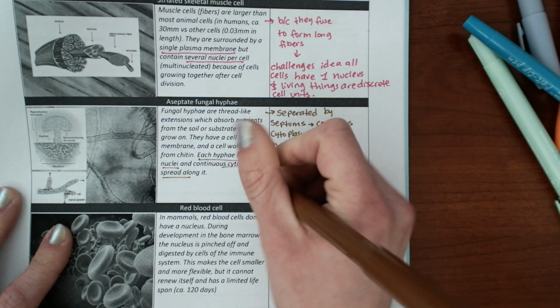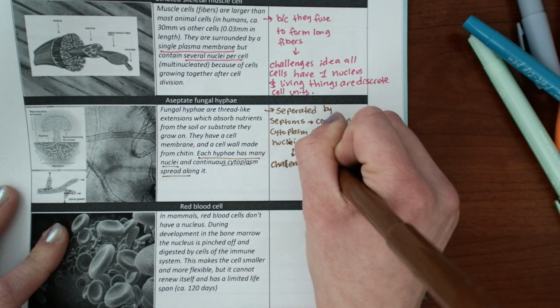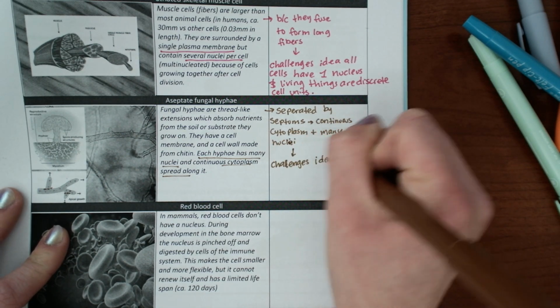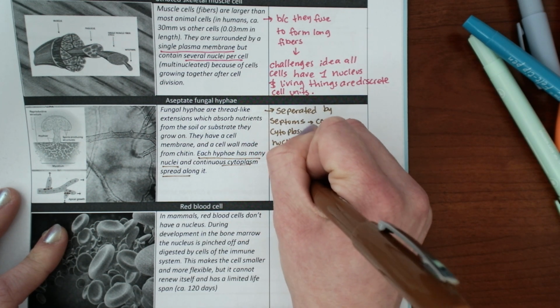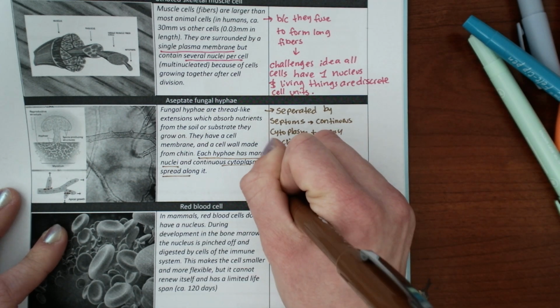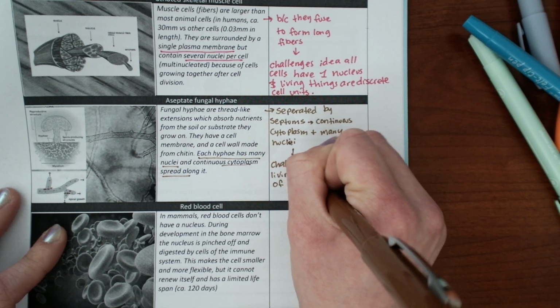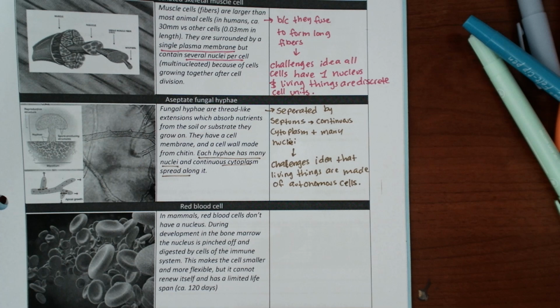So it challenges the idea that living things are made of autonomous cells. They have more than one nucleus, and they have all these cells that are kind of together as one, and they all kind of think and act as one, rather than each being their own separate thing. If that makes sense.